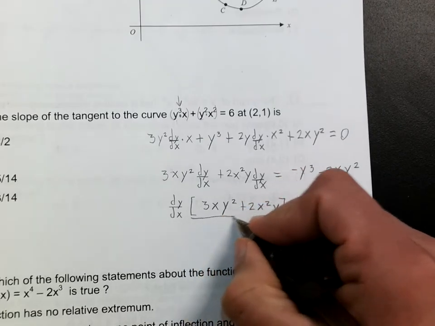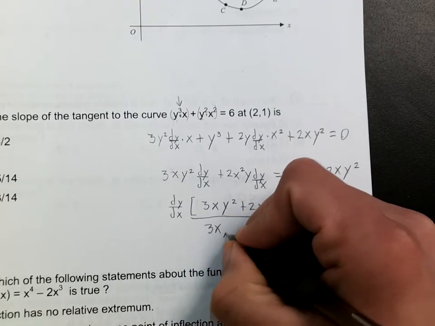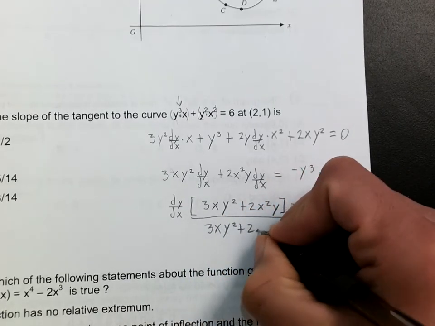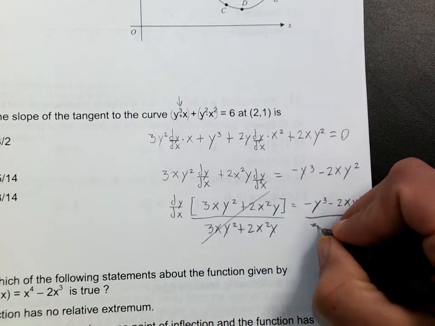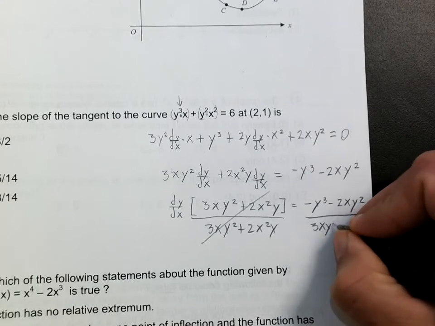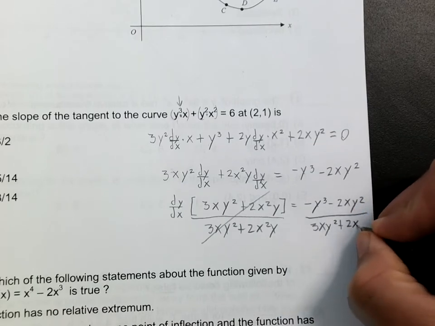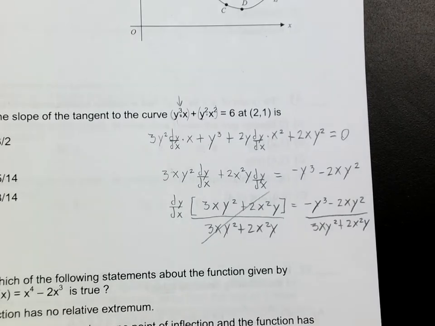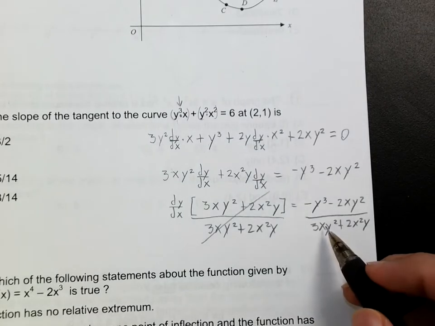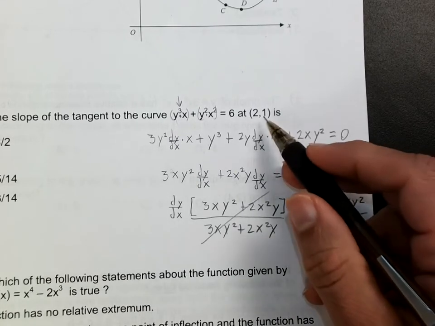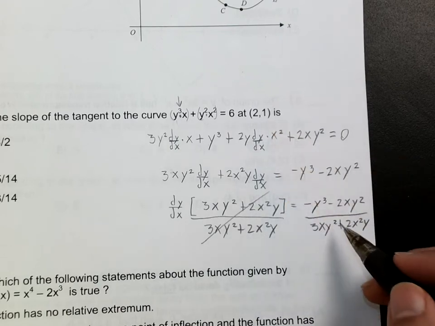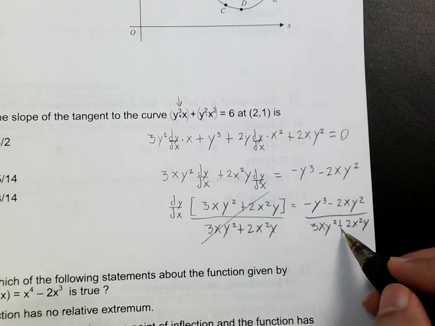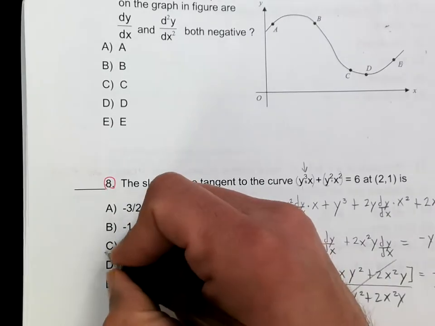And then the next step would be to divide both sides by that quantity, and then now you have what you need. So now to figure out the slope at this point right here, all you have to do is plug in 2 for x and 1 for y into that, and when you do, you're going to get this.